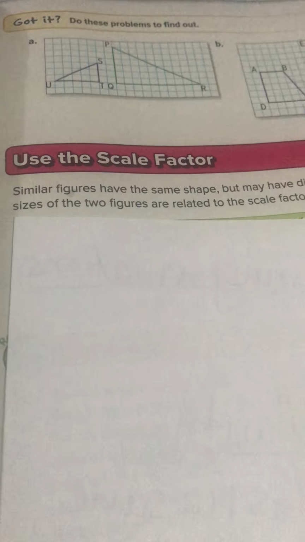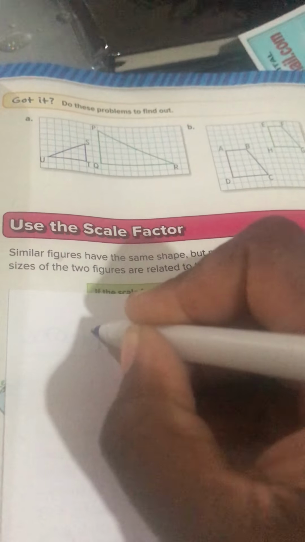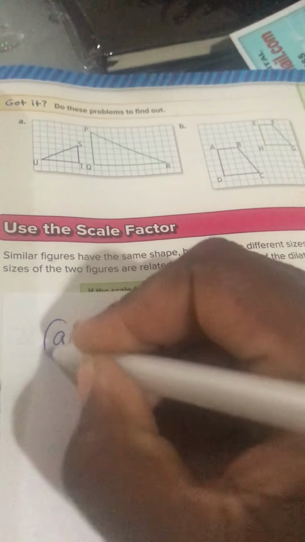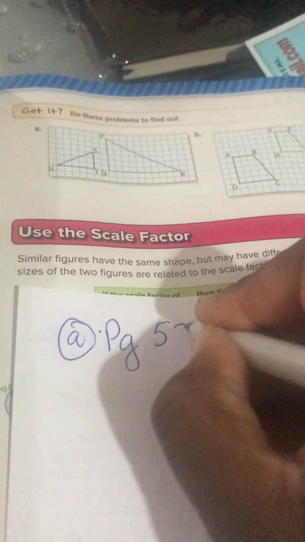Okay? So you're going to use the sides. You're going to use corresponding sides. So this is example A, page 537.